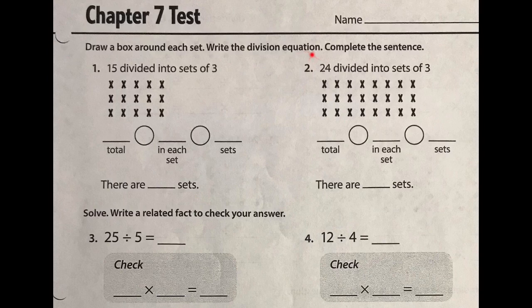Write the division equation, and that's right here. Now, I am going to give you a little hint. Remember, the division sign is a line with a dot on the top and a dot on the bottom. Okay, and you're going to write the division equation and then complete the sentence. So whatever the answer is here, however many sets, that's what you're going to put here. There are so many sets. Now, of course, I can't tell you what it is. You have to figure it out.